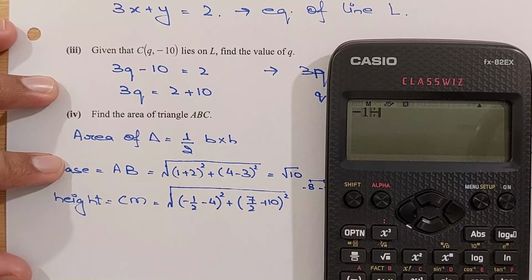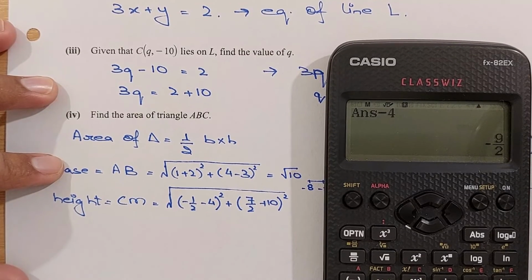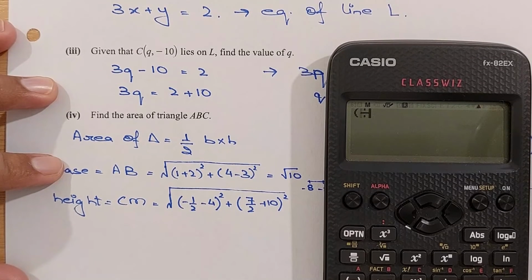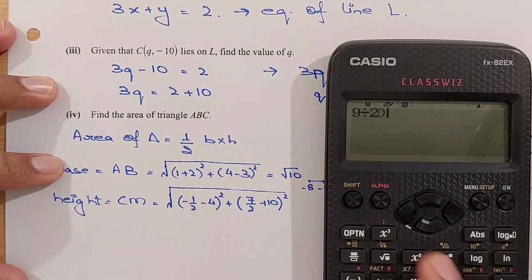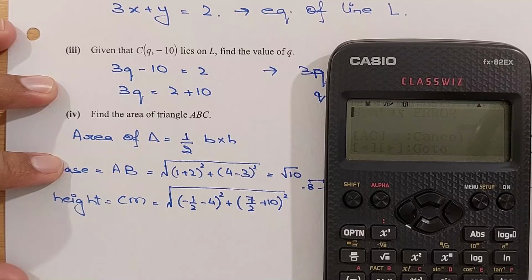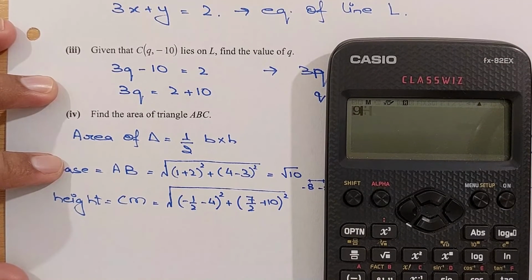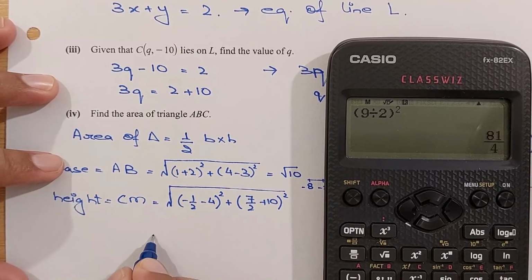Minus 1 divided by 2 minus 4 is minus 9 by 2, and 9 by 2 squared is 81 by 4.